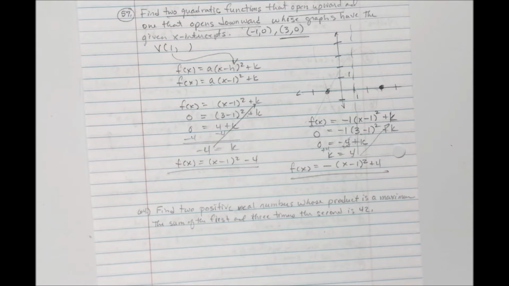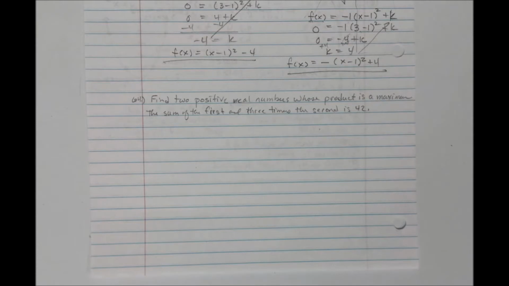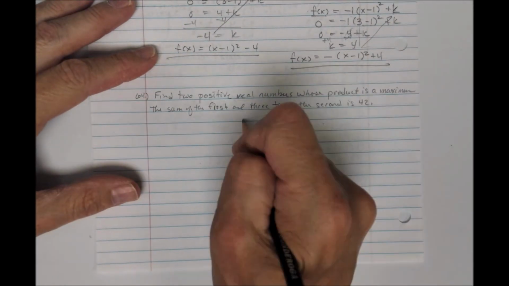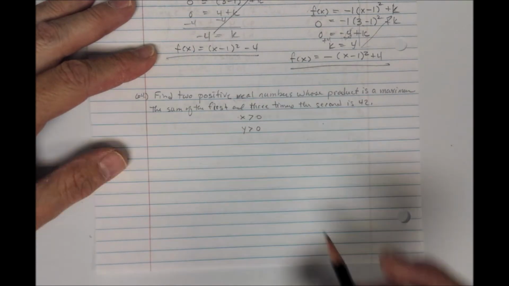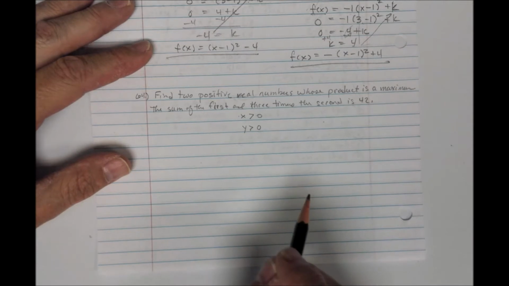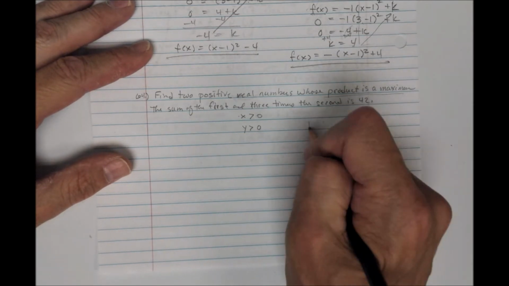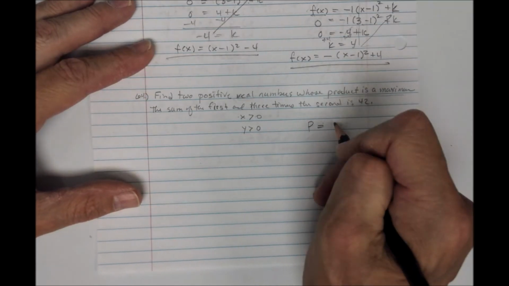Same thing goes with 64, which is a maximizing problem. It says here, find 2 positive real numbers whose product is a maximum. All right, so let's say I have 2 positive real numbers. I have x is greater than 0, and I have y is greater than 0. And they're going to be positive real numbers. And I'm going to try to maximize the product. So the product, when you multiply, would be x times y.